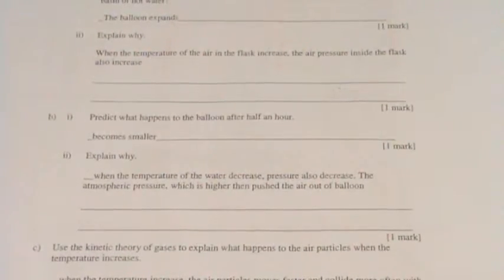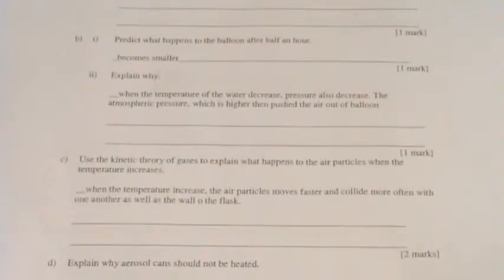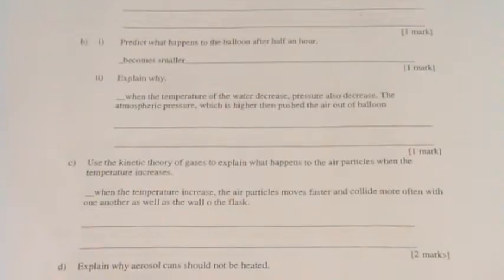So basically you need to have these few keywords. When the temperature of the water decreases, pressure also decreases, and the atmospheric pressure, which is higher, pushes the air out of the balloon.